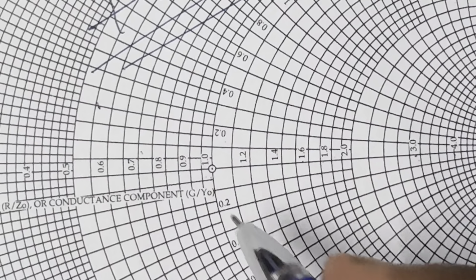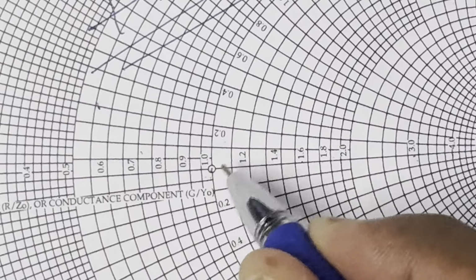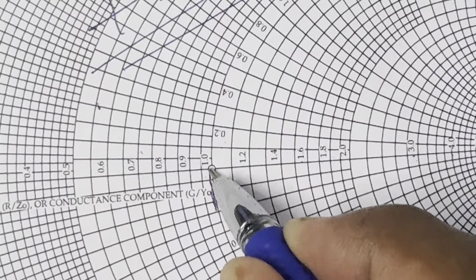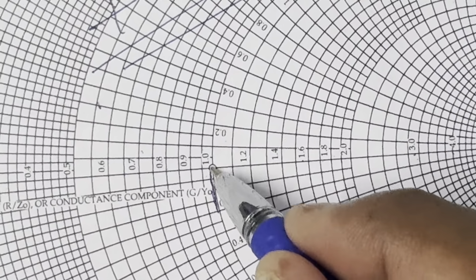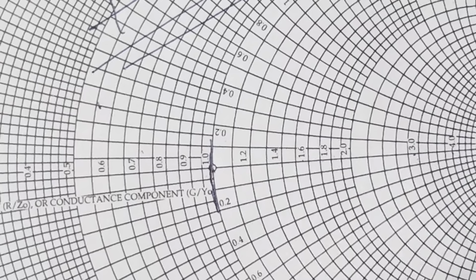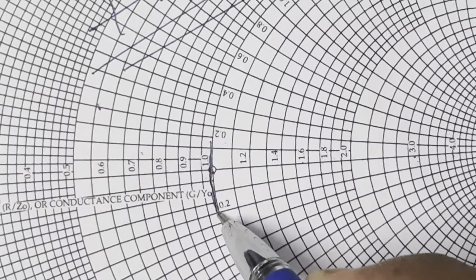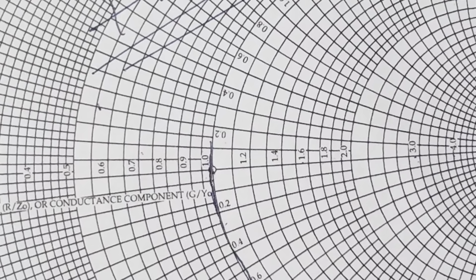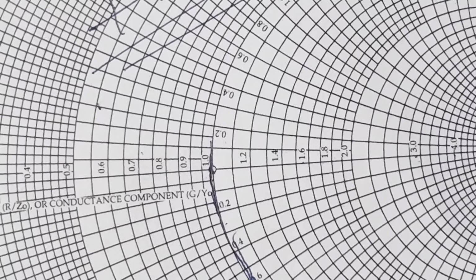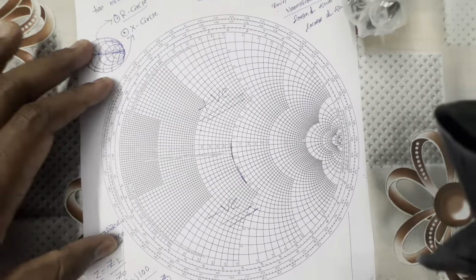So now we have to highlight this circle. We have to draw a line on this entire circle like this.